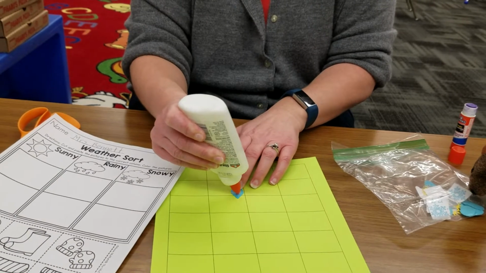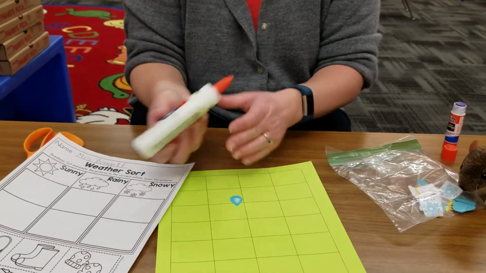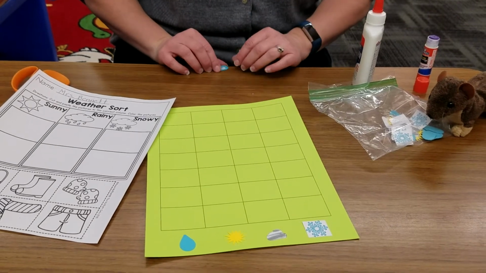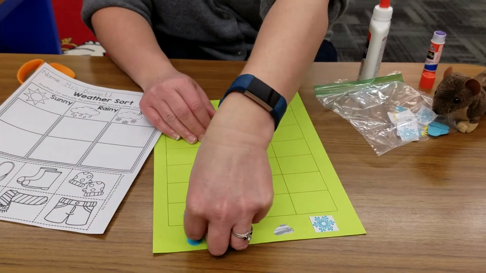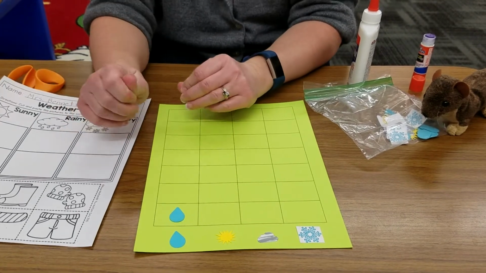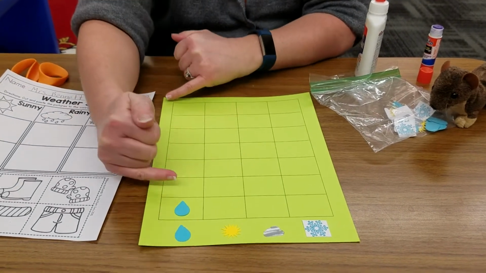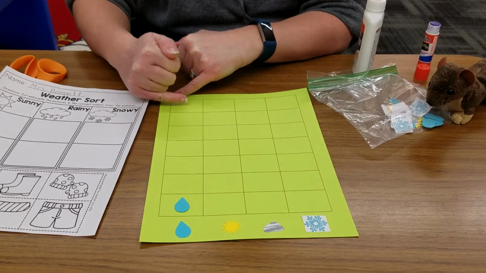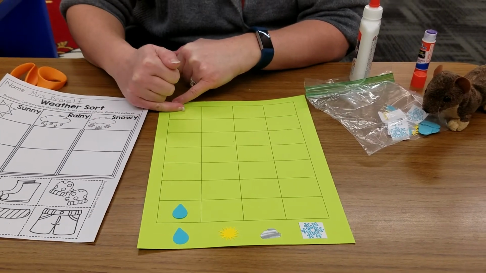If you want this to be a really independent activity, maybe you just give them the glue stick, but either one is fine. And then I'm going to put that in the first box right on top of the raindrop. That's the most important thing to help your child with these, is that each one has its own box and they go right up one on top of each other like that.